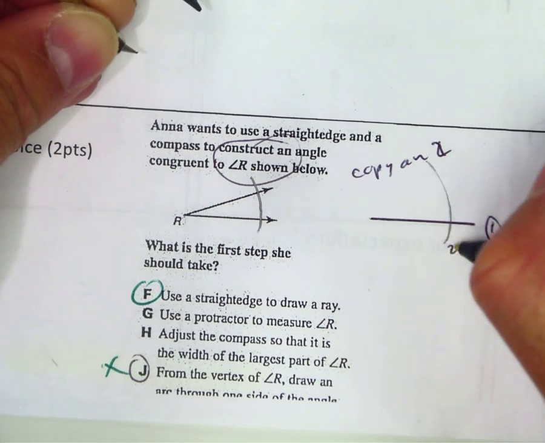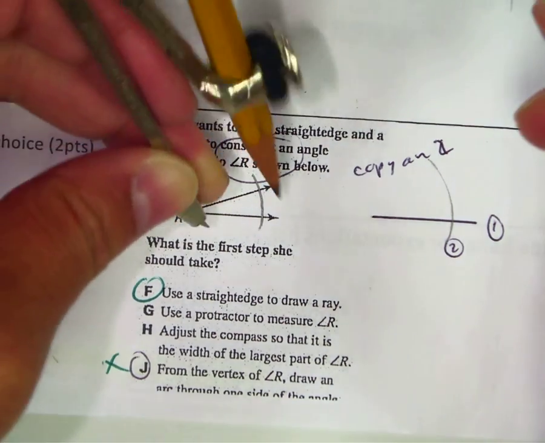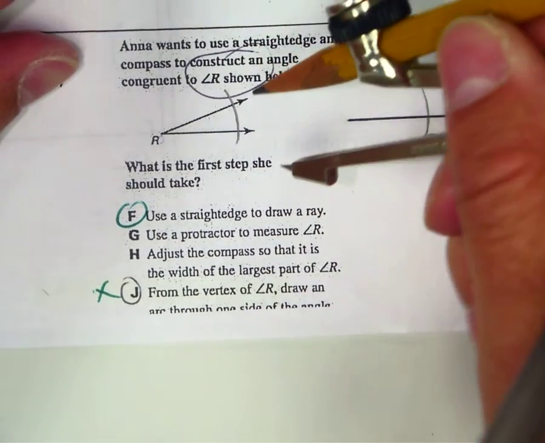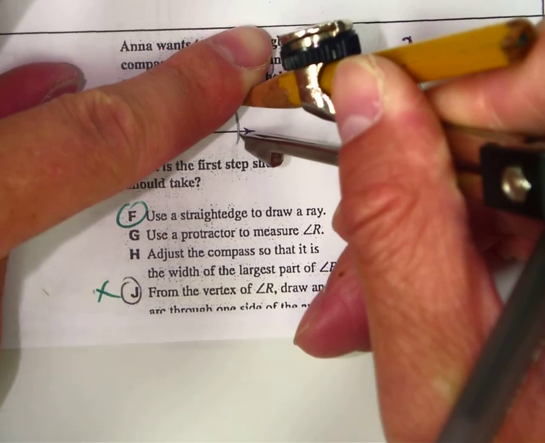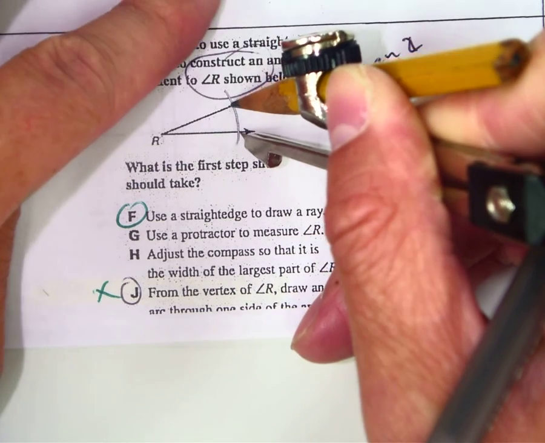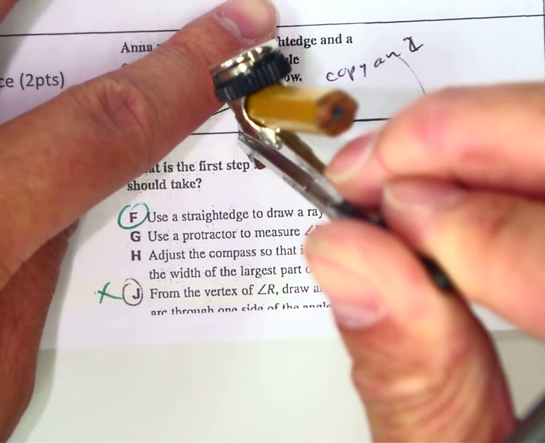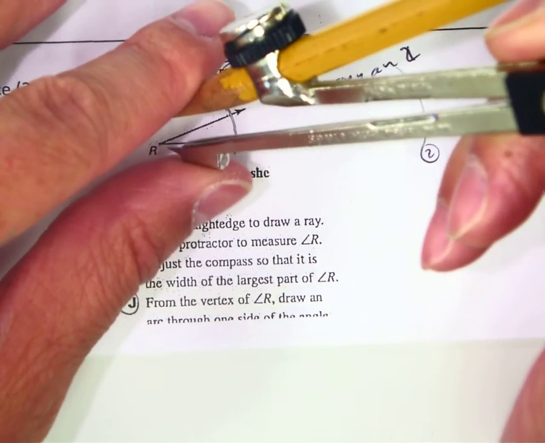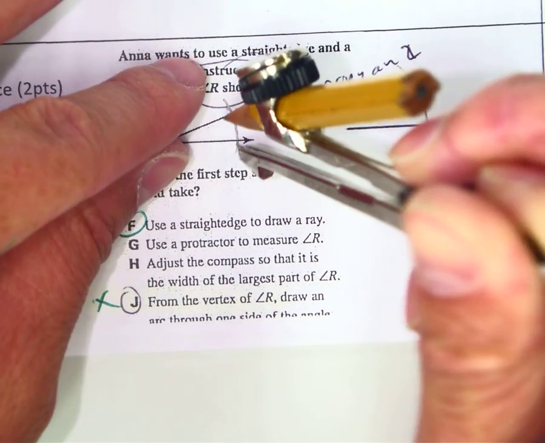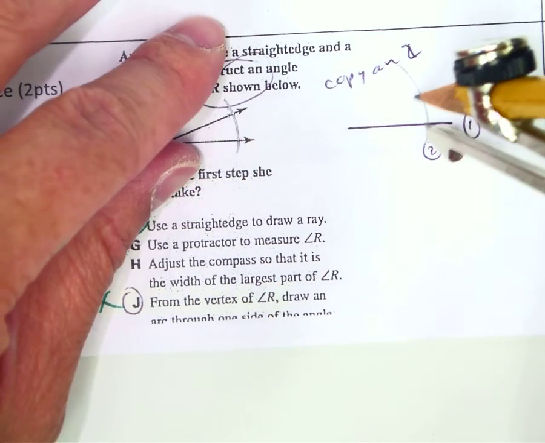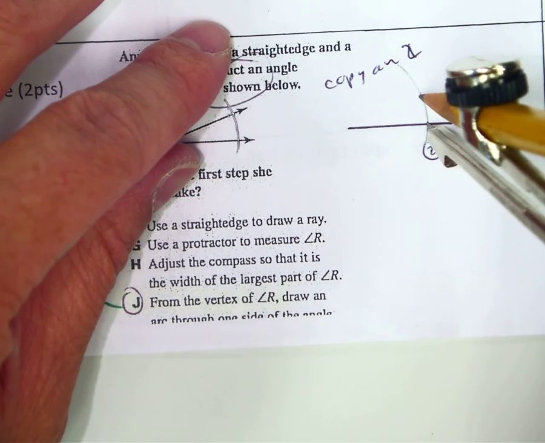So that's number 2. And then the next thing you're going to do is you're going to measure the distance between those two angles. This one's kind of small. Let's do it. And you're going to draw a point there, and you can come over here and mark that.